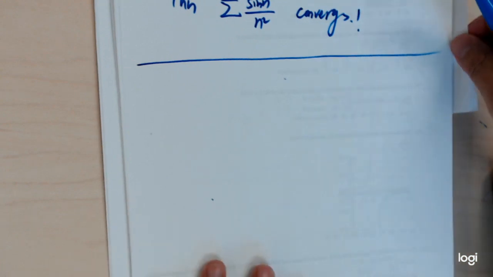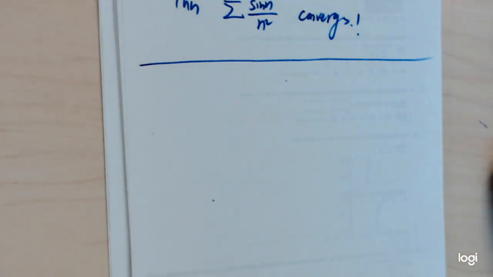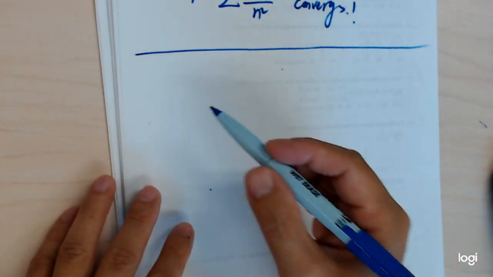So now I'm going to move on to the last two tests, namely the ratio test and the root test.